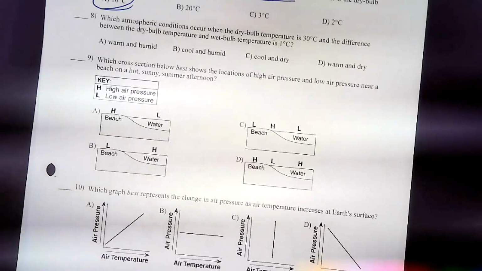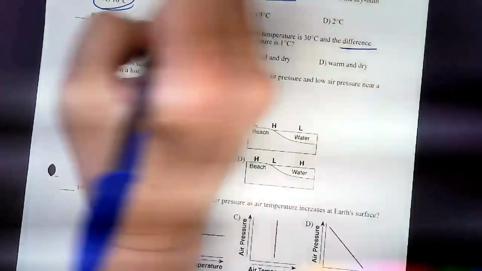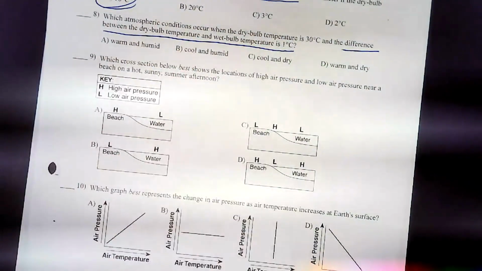Question 8 made you think. What atmospheric conditions occur when the dry bulb temperature is 30 and the difference between the wet and the dry bulb is 1? And then the first thing is, is it warm or cold? Are you guys comfortable using 30 degrees Celsius? Anyone here from Canada? Anyone here from a country that uses Celsius? I mean, I'm not super comfortable, and this is kind of my job. I'm not comfortable off the top of my head saying, is 30 Celsius warm or cold? I doubt you guys are either.